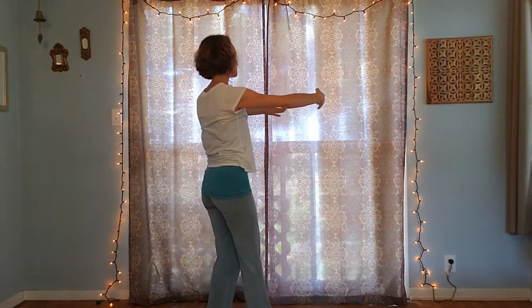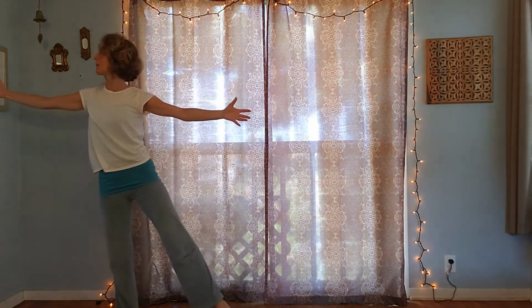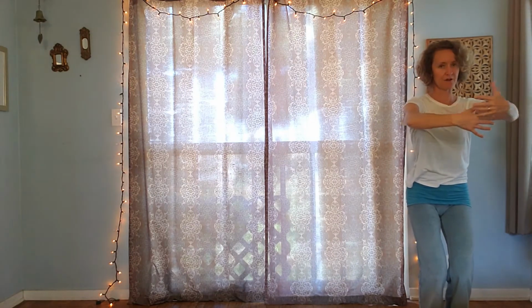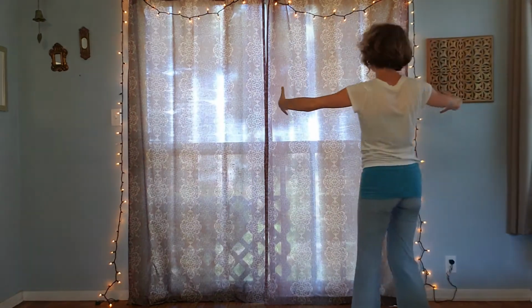Sails unfurl as we take a little turn. Wind blows us one way, wind carries us the other way. We repeat unfurling those sails and take your turn in the opposite direction. Only turn if you feel comfortable to do so. Wind takes us one way, wind carries us the other way, back into our hug.